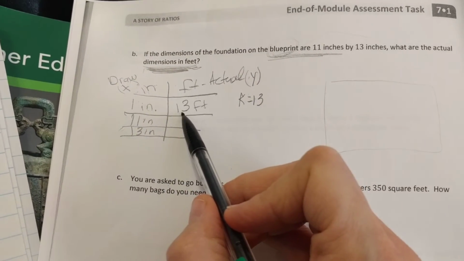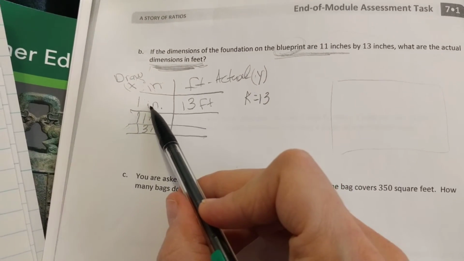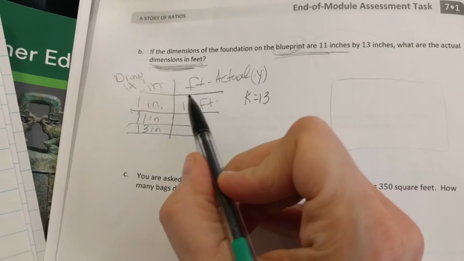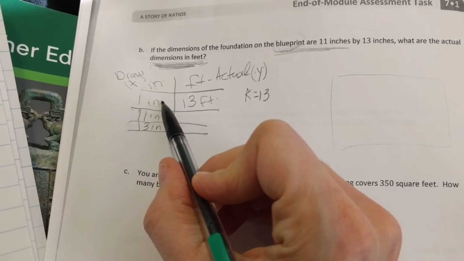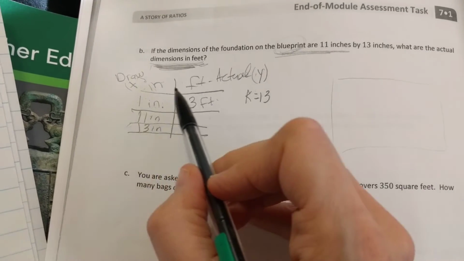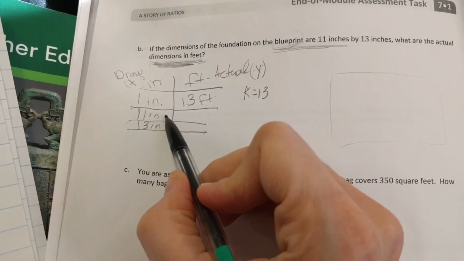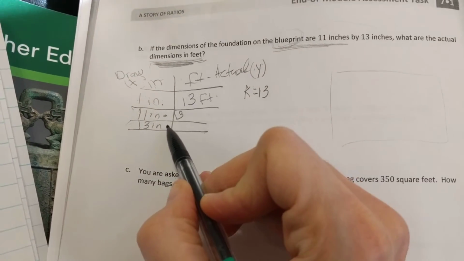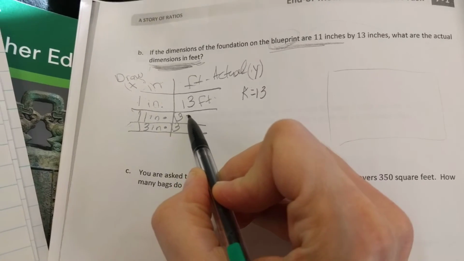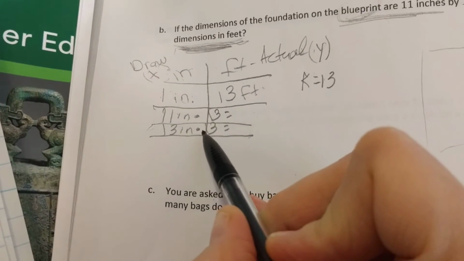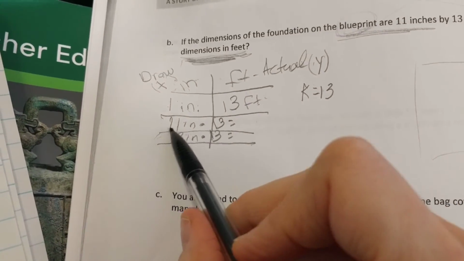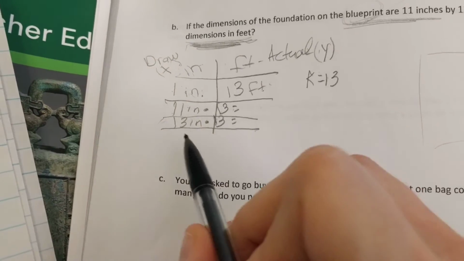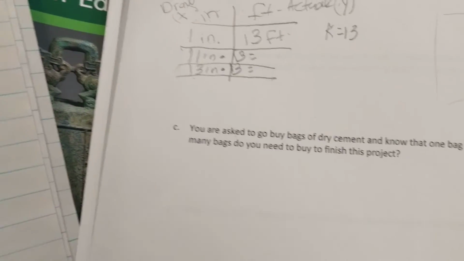So if I take 13 and divide it by 13 to get 1, when I go from this side to this side, I divide by 13. So when I go from x to y, I multiply by 13. Multiply by 13. So take your calculators and do 11 inches times 13 and do 13 times 13.